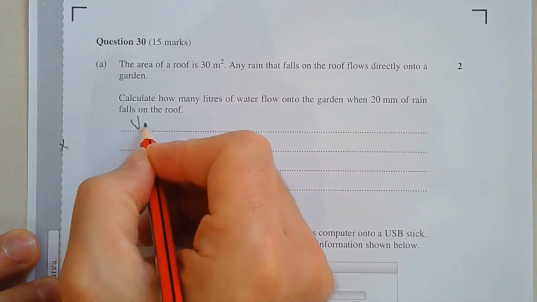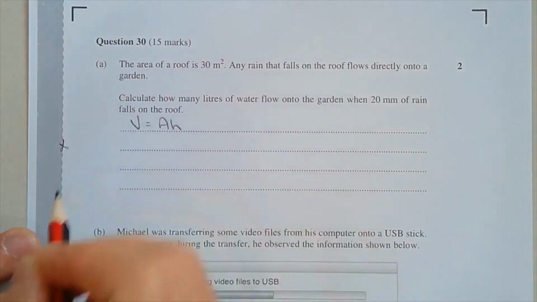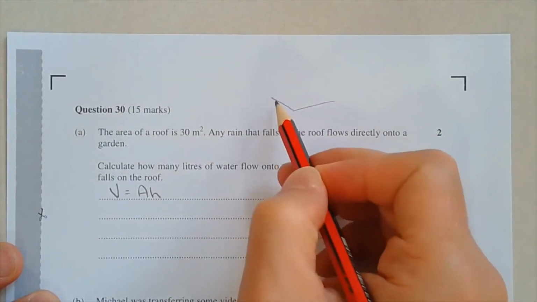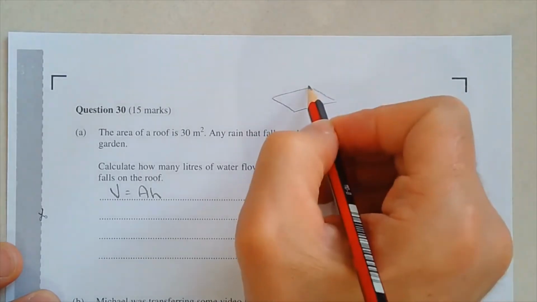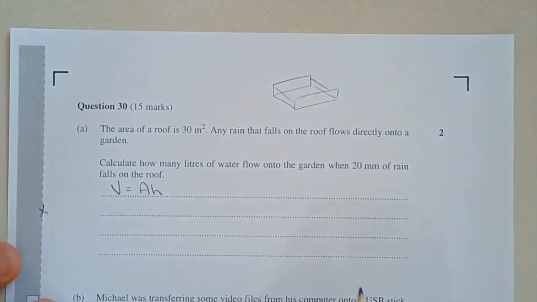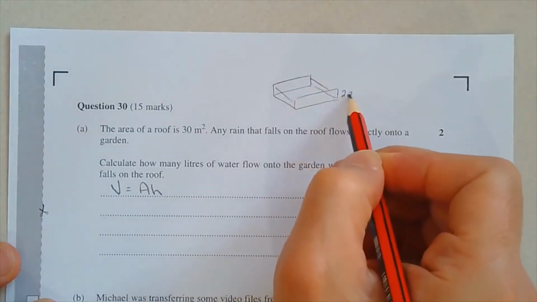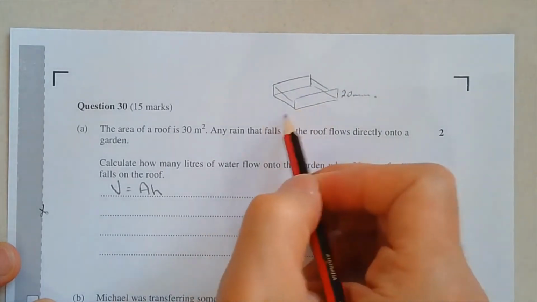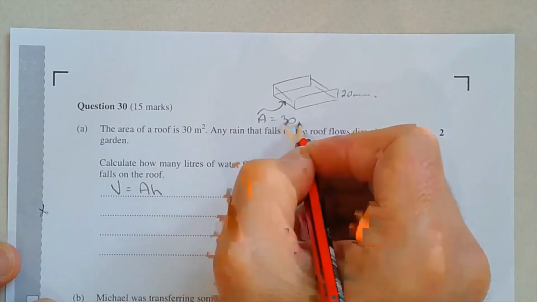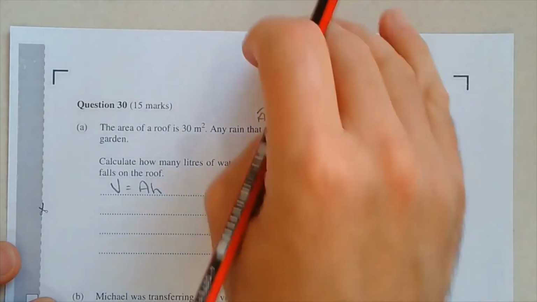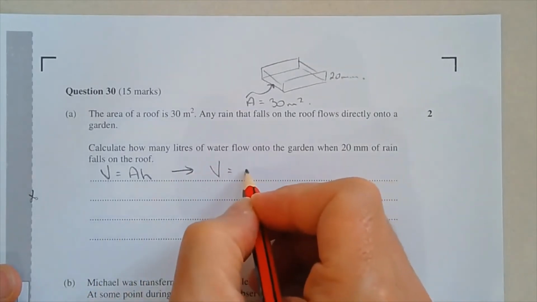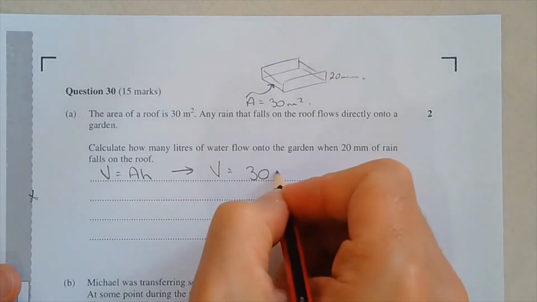So volume is equal to AH, area of the base times the height. We imagine some sort of rectangular prism, 20 millimeters high, that's how much rain falls, and the area of the base of this prism is 30 square meters. It's just filling up with water. So volume is equal to the area of the base, which is 30 square meters, multiplied by the height.